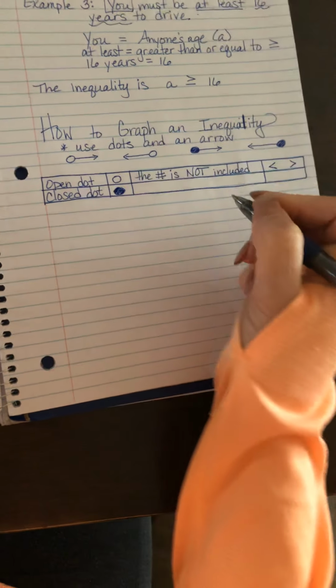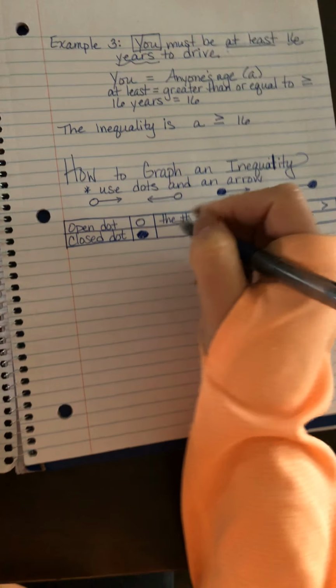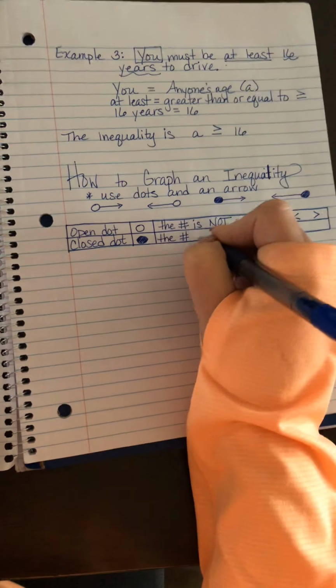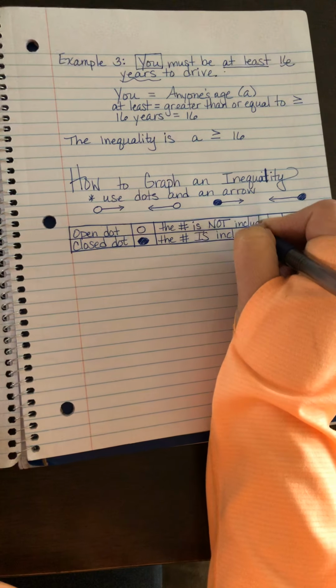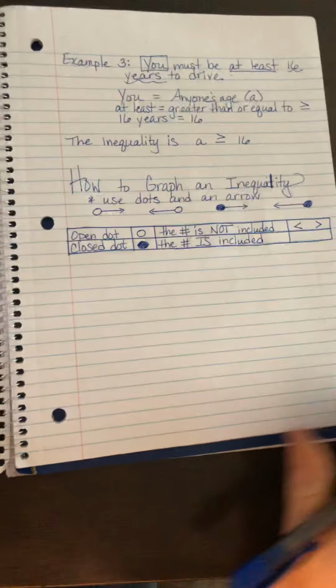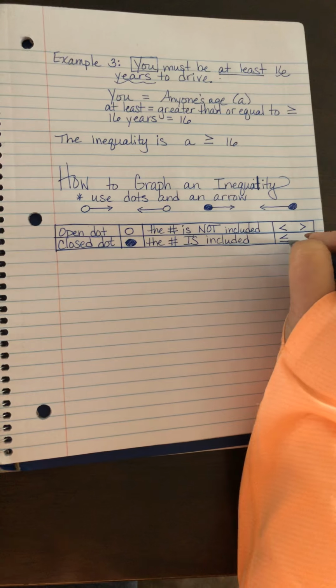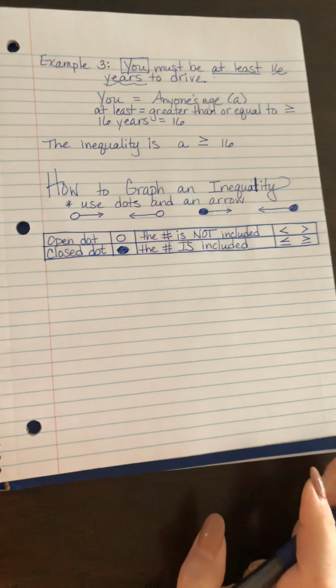And what do you think? You're right, Armando. The number is included. So in that case, we have our less than or equal to and greater than or equal to signs.